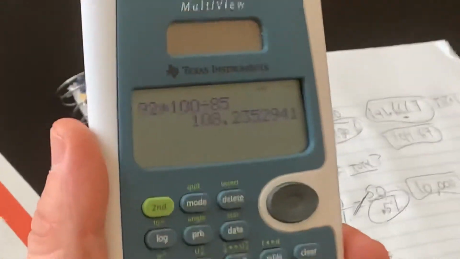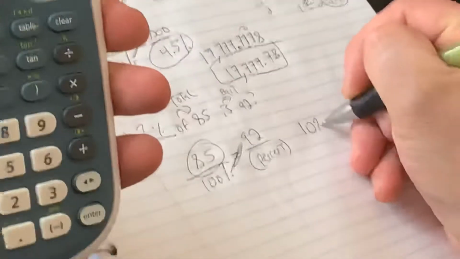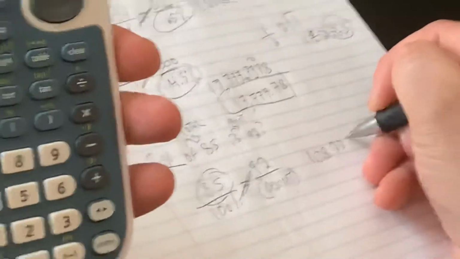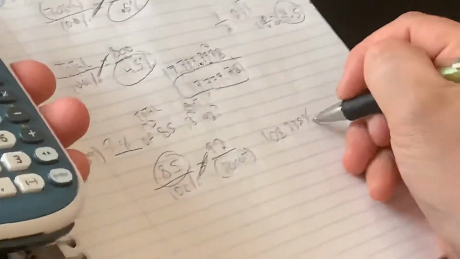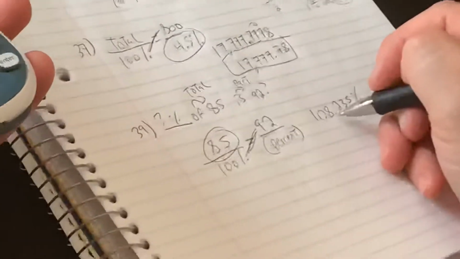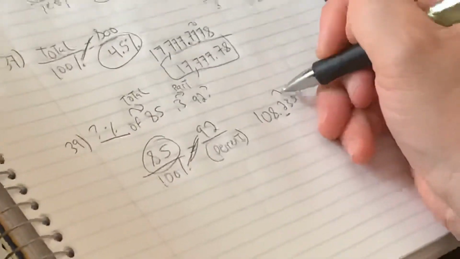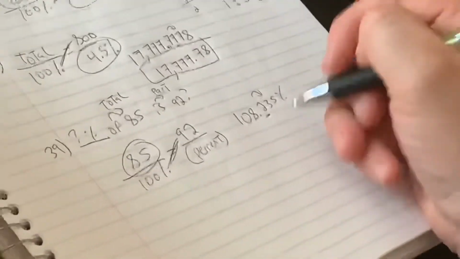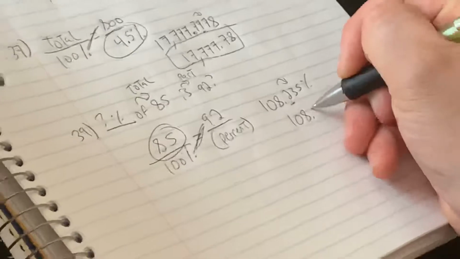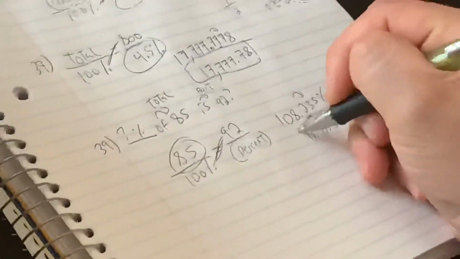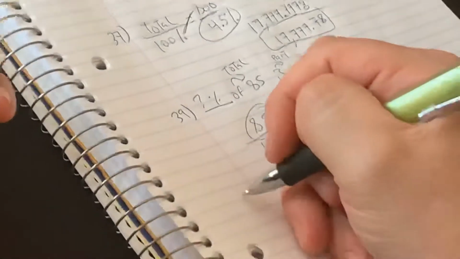Press enter. Remember, we're going to round to the tenths of a percent. The tenths would be the first digit to the right side of the decimal. What's to the right of it? A 3. Will the 3 help out the 2? No, it won't. So your correct answer should be 108.2 of a percent. That's it. You just put the percent sign. Simple as that.